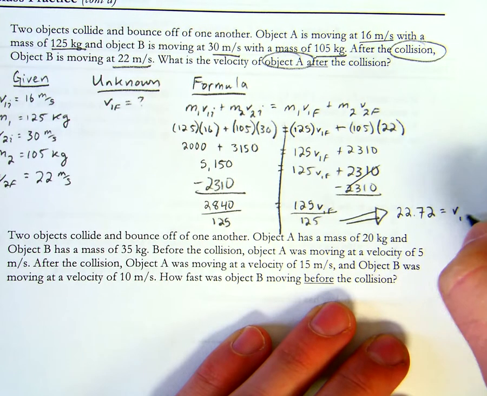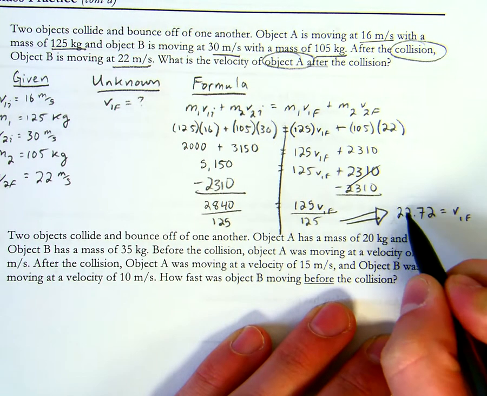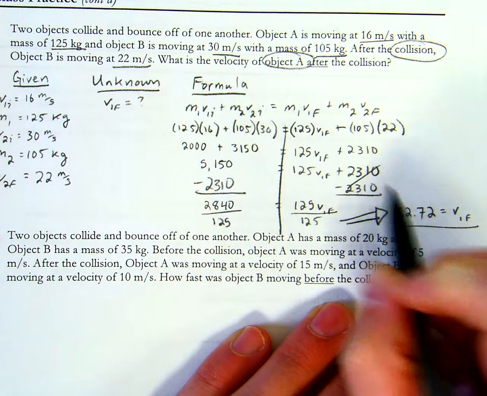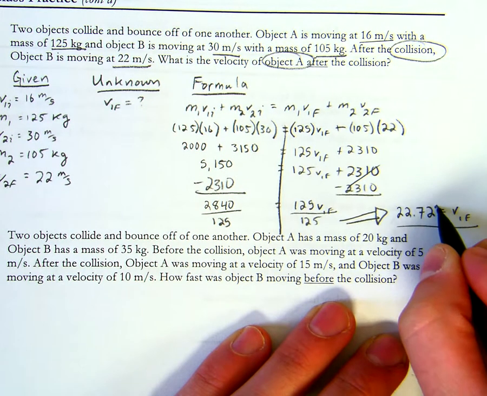Now, is that what I was looking for? Yes. So my answer is the velocity, 22.72 meters per second. That is my answer.